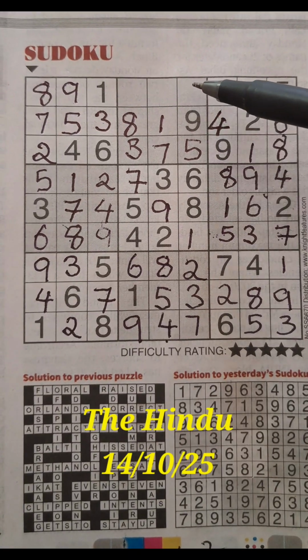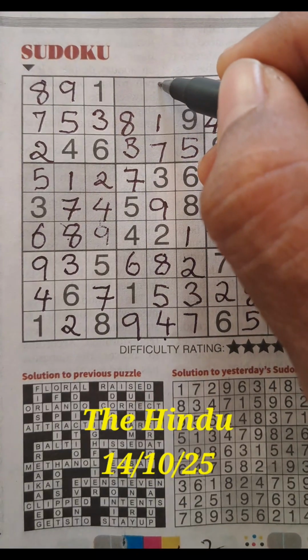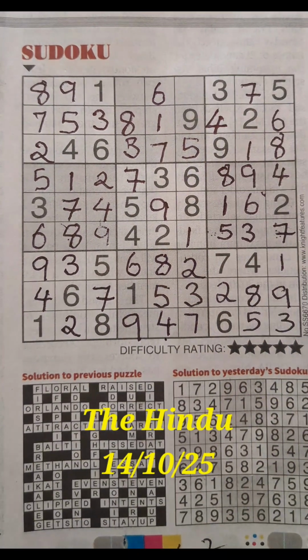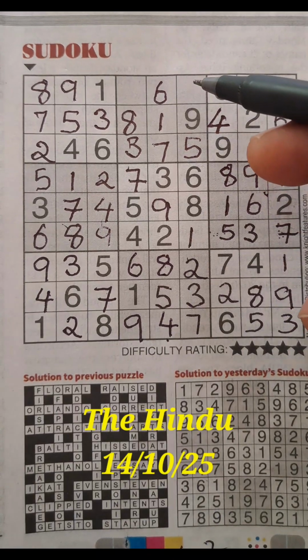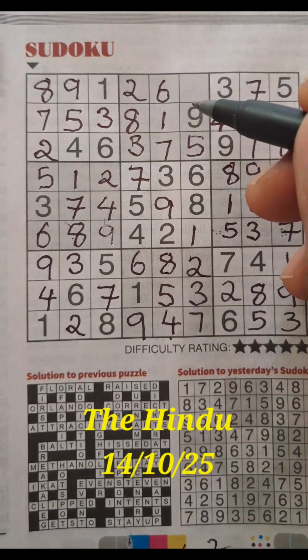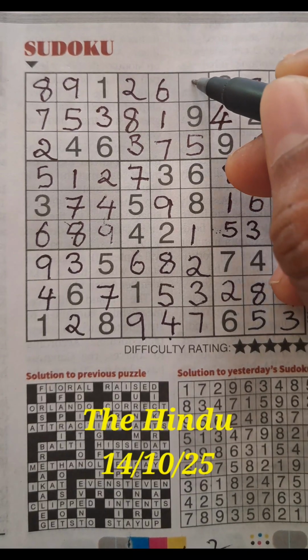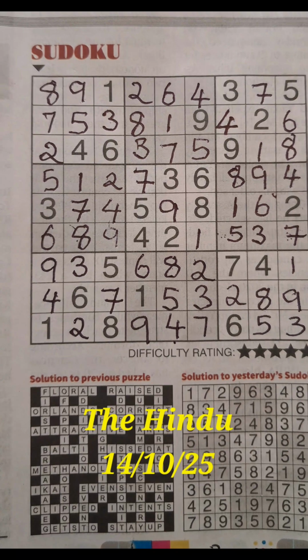So 6 we have in this line, we have a 6 in this line, so only place where we can write 6 is over here. Now 2 and 4, so 2 we have in this line, so 2 will find its place over here, and the remaining missing number is 4, which will find its place over here.